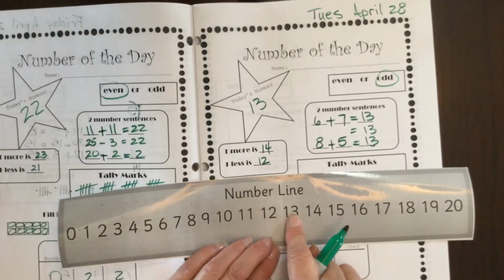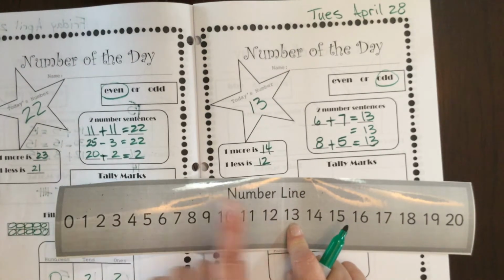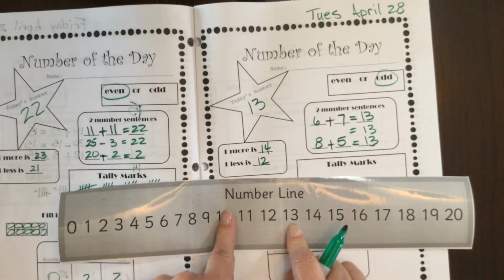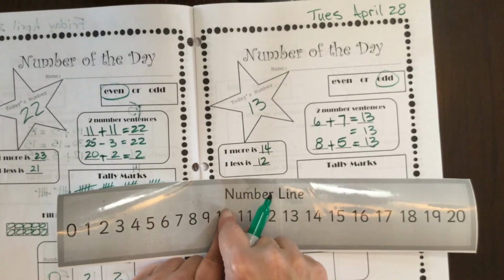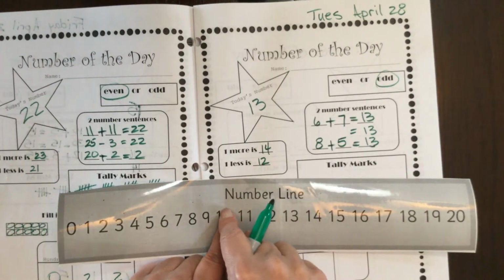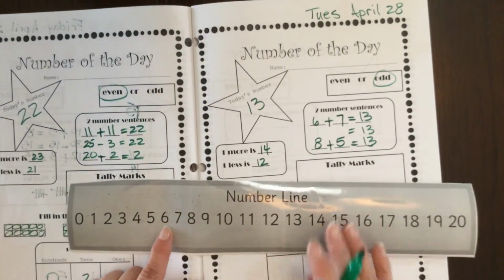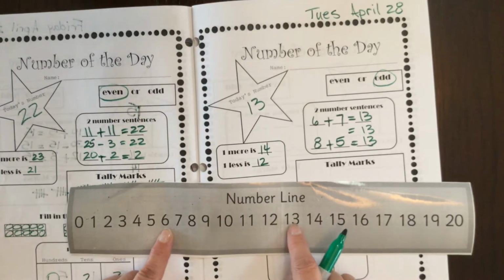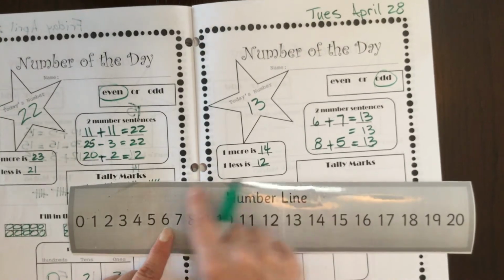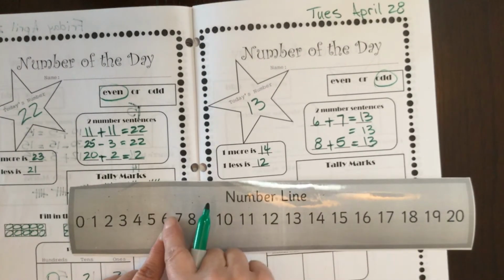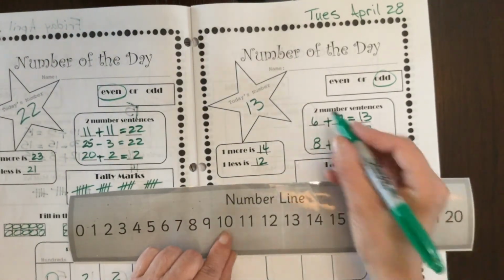I can do the same thing backwards, my friends, to get a subtraction question. Let's say I'm at 13 and I want to subtract 10. Then I would say 13 minus 10 equals how many jumps backwards? So 1, 2, 3. 13 minus 3 equals 10, or 13 minus 10 equals 3. You can pick any number on the line. Let's say I picked 6. 13 minus 1, 2, 3, 4, 5, 6, 7. 13 minus 7 equals 6, or 13 minus 6 equals 7. I'm going to pick the one with 10 because I don't have 10 in my numbers yet.